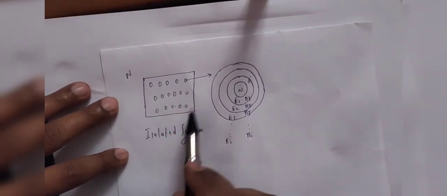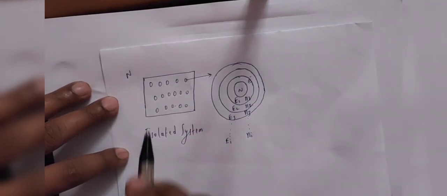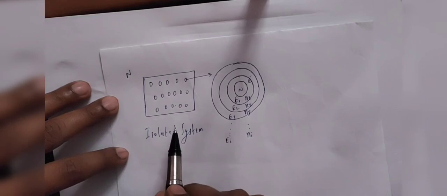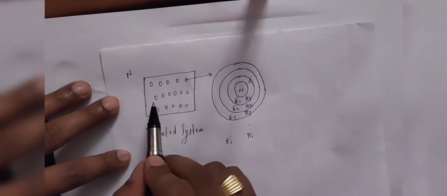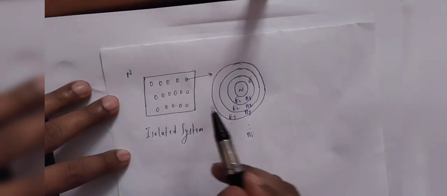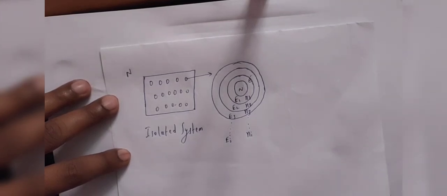Now let us come to this system. This system is having n number of atoms or n number of particles, but all these particles do not have the same energy. That is, some of the particles have energy E1, some of the particles have energy E2, and some may have energy E3, and so on. So here we are going to write two equations.